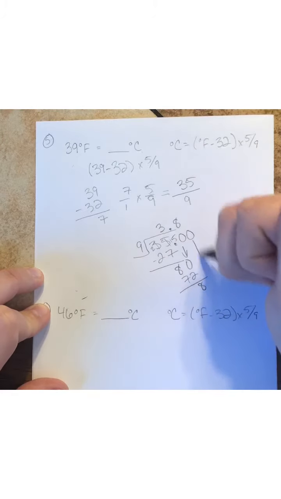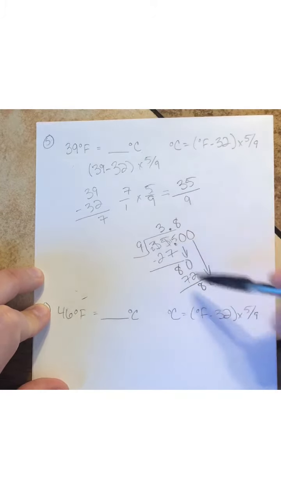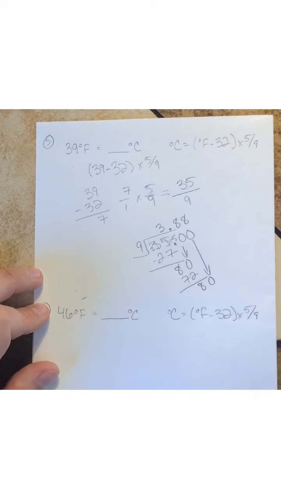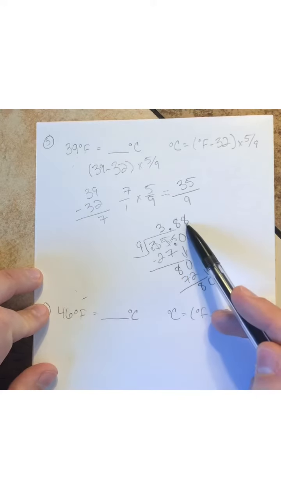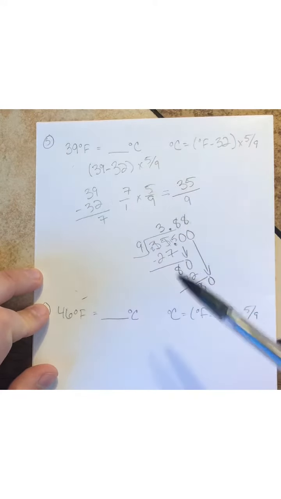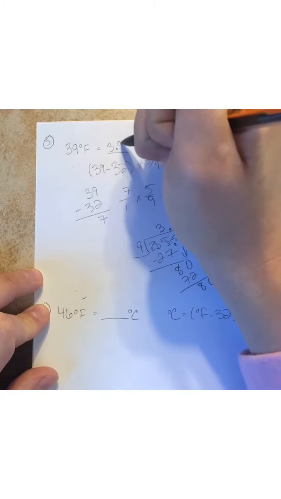I have 8 left over. 9 goes into 80 8 times, so it's going to be a repeating 8. So this one I would round up to 0.9 since the 8 is followed by another 8. So 39 degrees Fahrenheit is equal to 3.9 degrees Celsius.